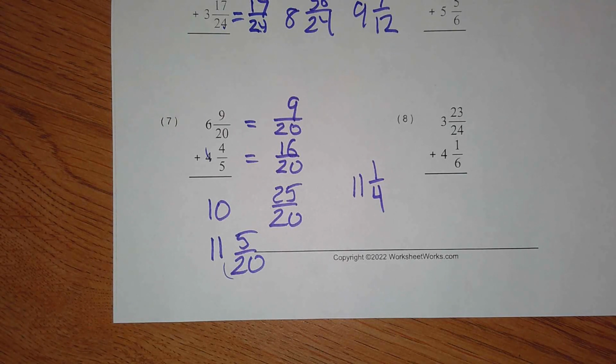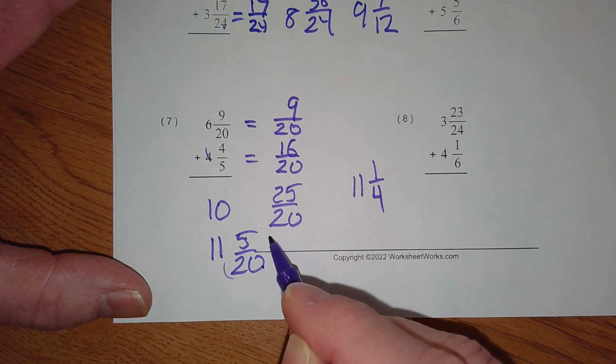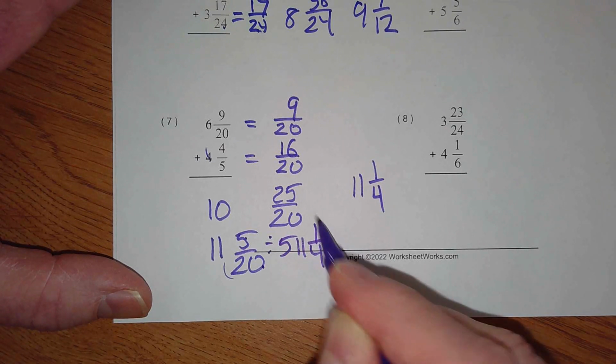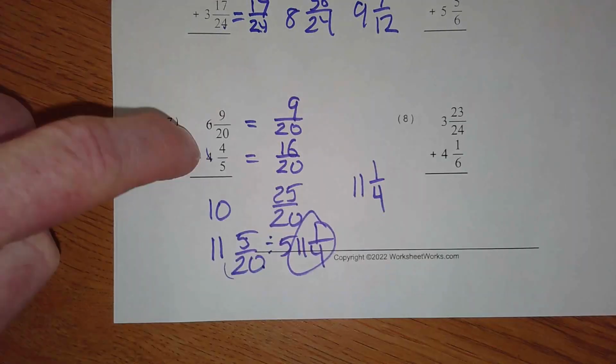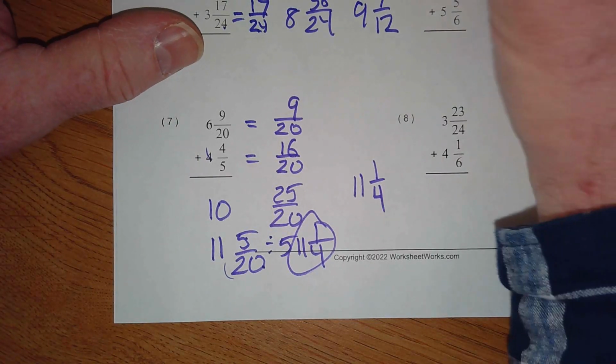5 fits into 20 equally. 20 fits into 20, 5 fits into 20. So 5 divided by 5 is 1. 11 and a 4th. All right, very good. Questions on those? Yep. How many points are there? 2, 4, 6. Very good, Moose. 6 points.